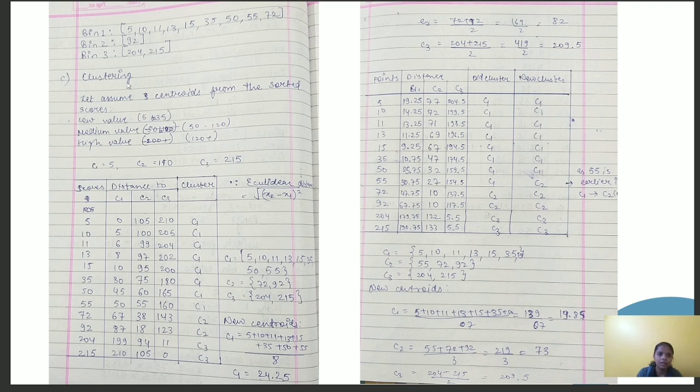Now in the last part we have to perform the clustering. Let's assume centroids from the sorted scores. From the sorted scores, we assume the low values for the first centroid, for the second centroid the middle values, and for the last one the high values, above 120. So centroid 1 is 5, centroid 2 is 110, and centroid 3 is 215.